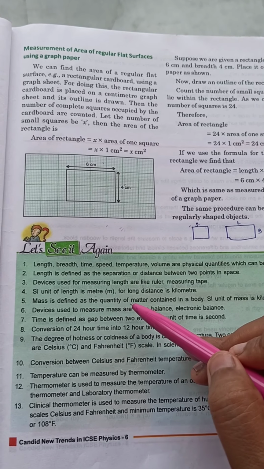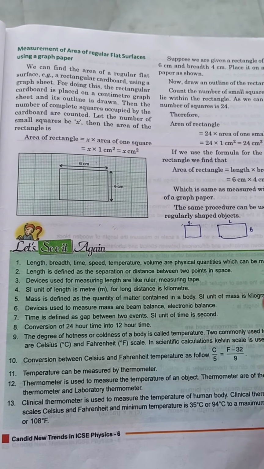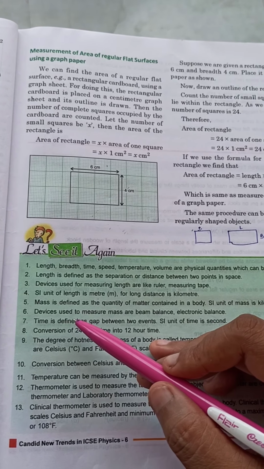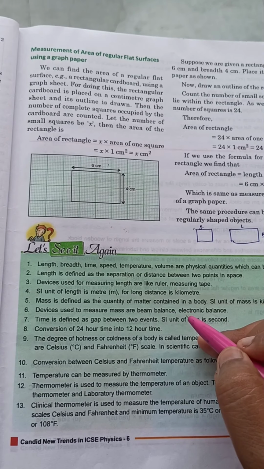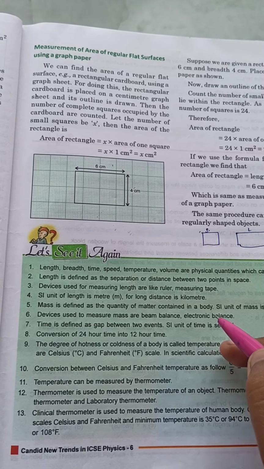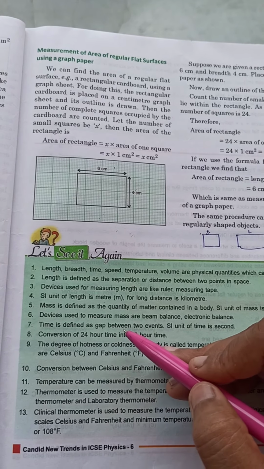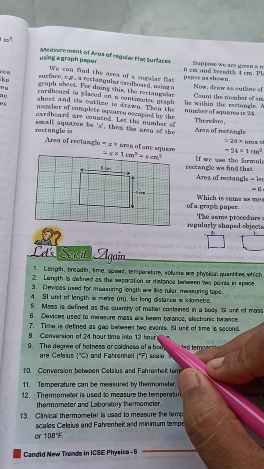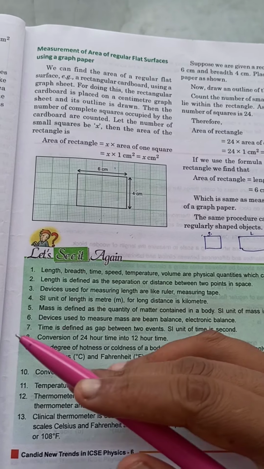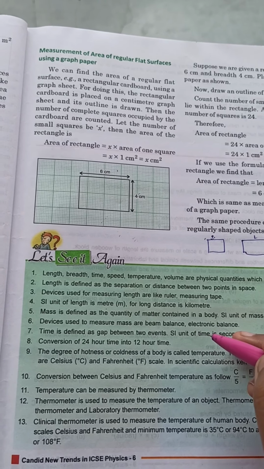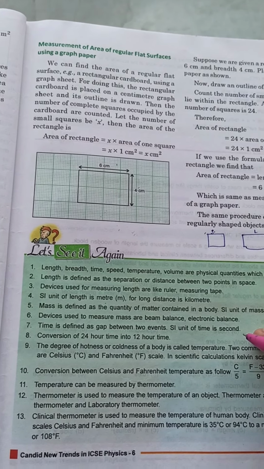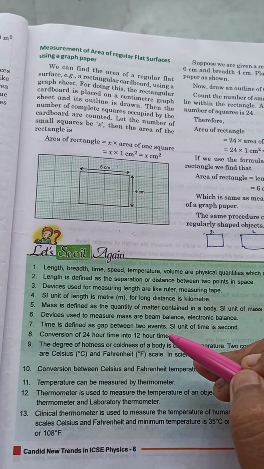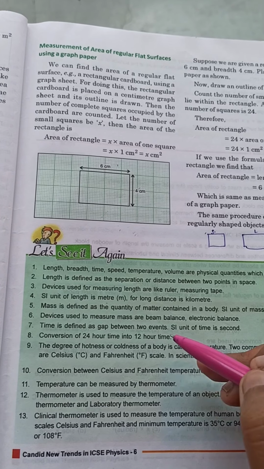Mass is defined as the quantity of matter contained in a body. SI unit of mass is kilogram. Devices used to measure mass are beam balance or electronic balance. Time is defined as the gap between two events. I have also explained all these things while explaining the chapter. And the SI unit of time is second. Conversion of 24-hour time into 12-hour time, we have also discussed.